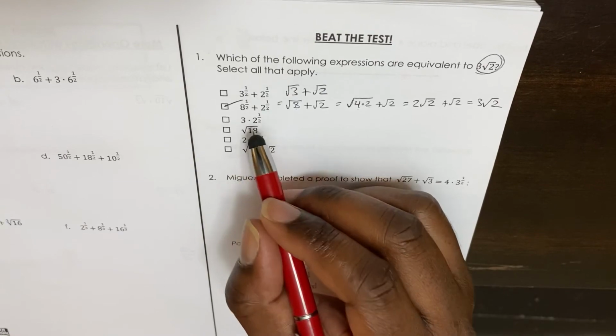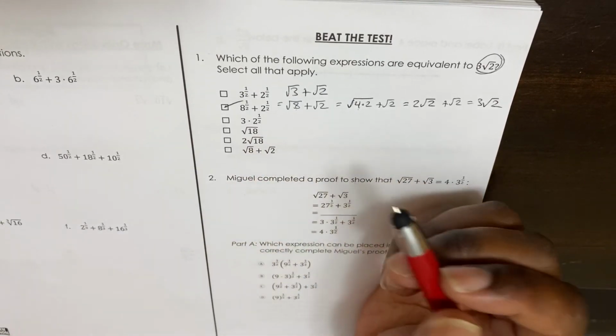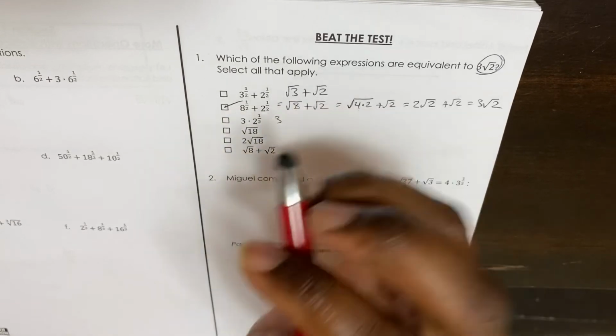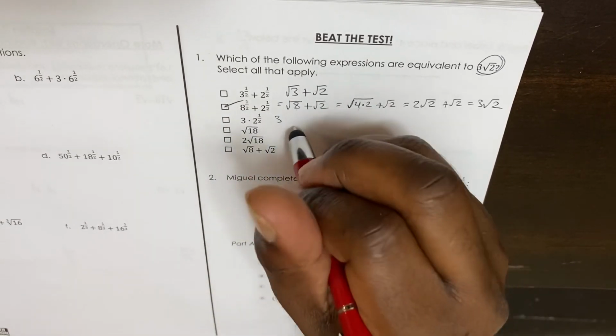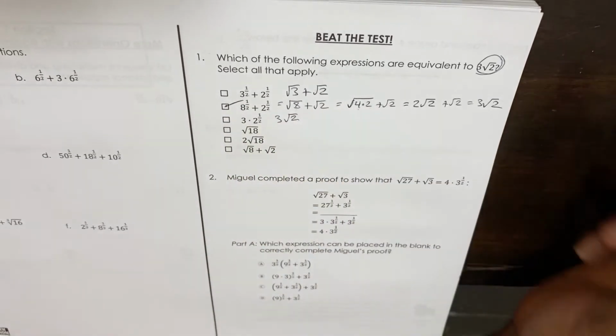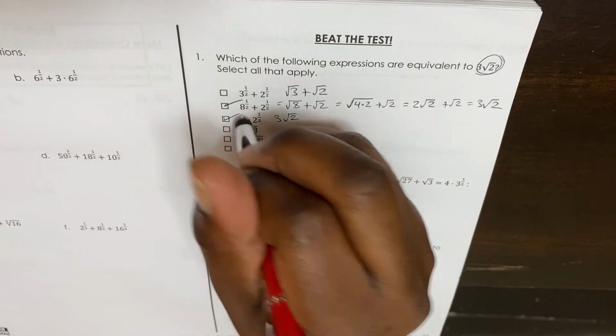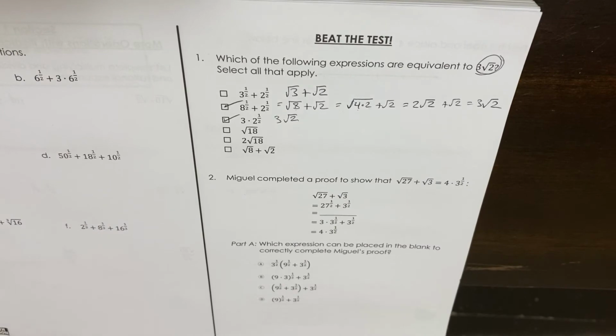Next one is going to be 3 times 2 to the 1/2. Well, that's the same thing as saying 3 times the square root of 2. And that is equivalent to what we have here, so we're going to check that box off too. Okay.